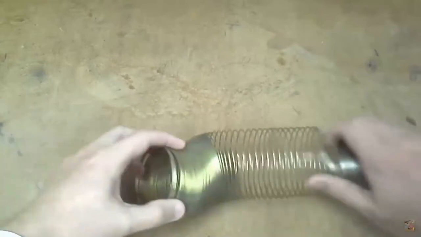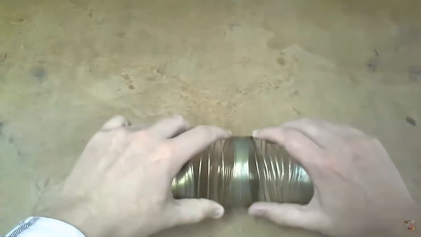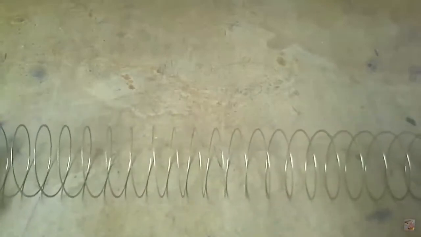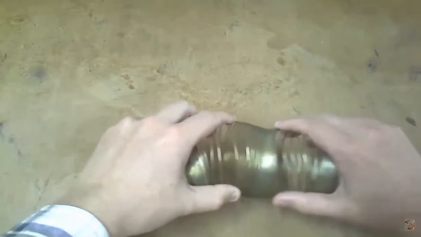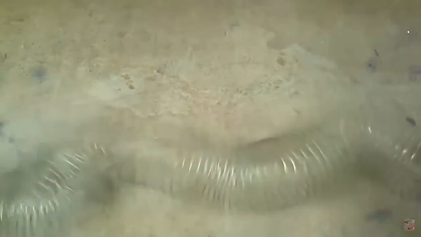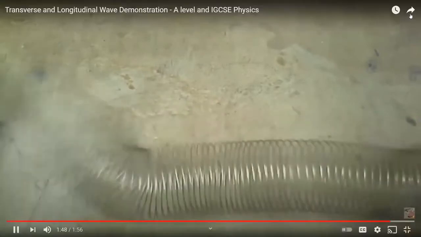So in this case, you can see that there's a part where the wave gets compressed and a part where the wave gets rarefied, and that these pulses move along in the same direction that the energy is flowing. So that's a longitudinal wave, like that. That's a transverse wave. Okay.